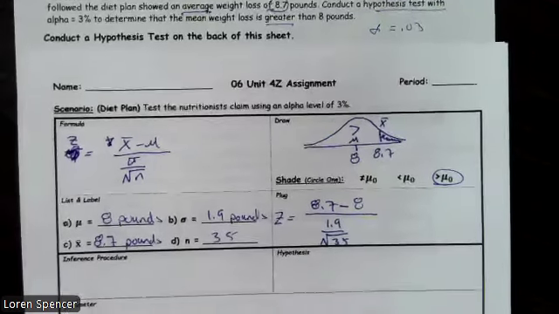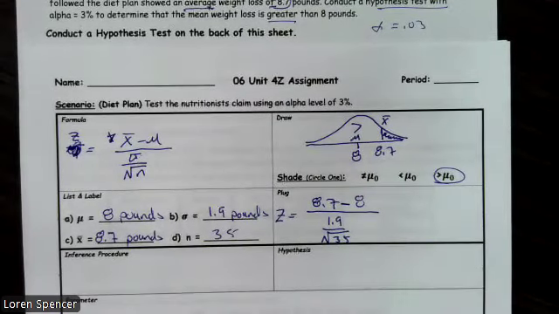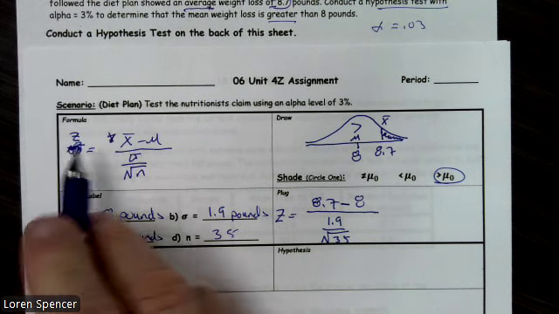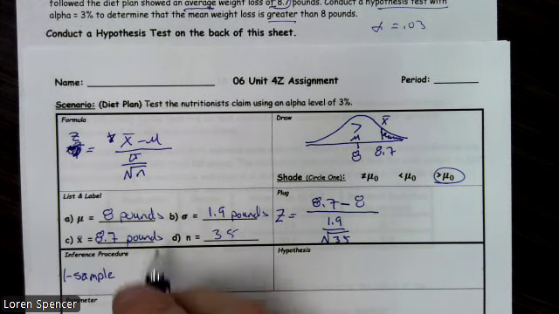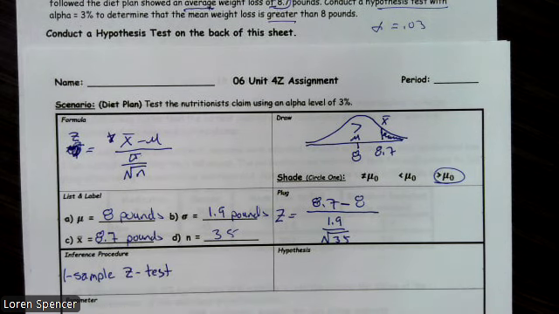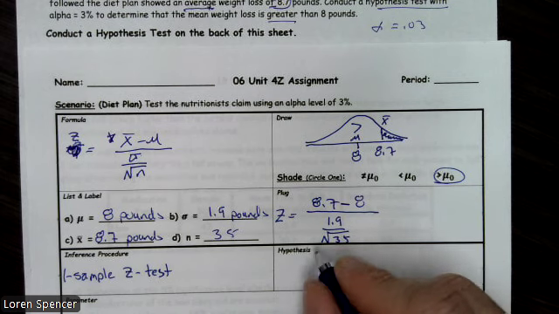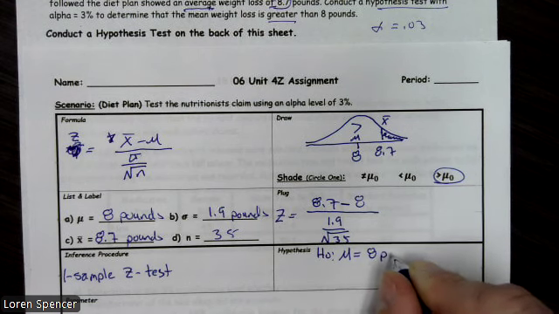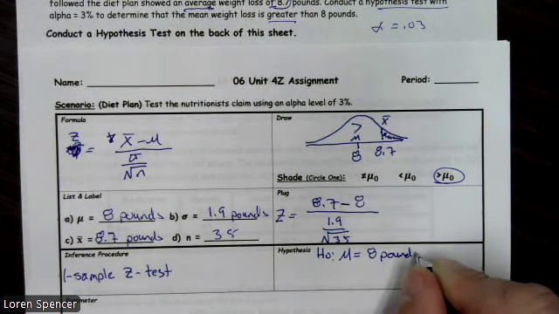All right. The next thing, well, what type of procedure is it? Well, first off, how many samples do we have? We have one sample, and we already said it was a Z, and they want us to run a hypothesis test. So one sample Z test. All right. So we need to set up our hypothesis, and our hypothesis is going to look something like this. Mu equals 8 pounds, because that's what they claimed.